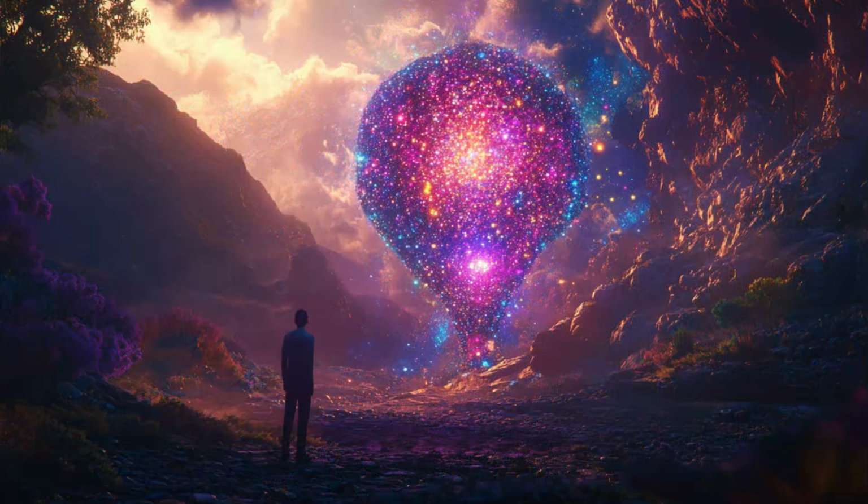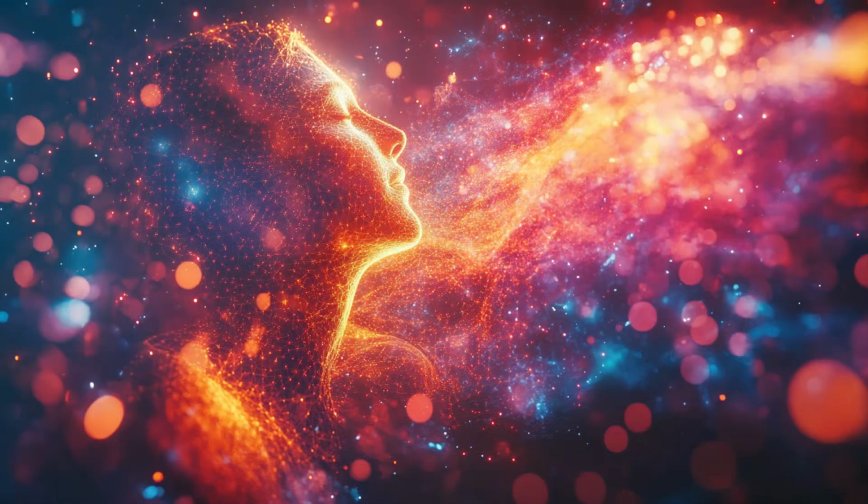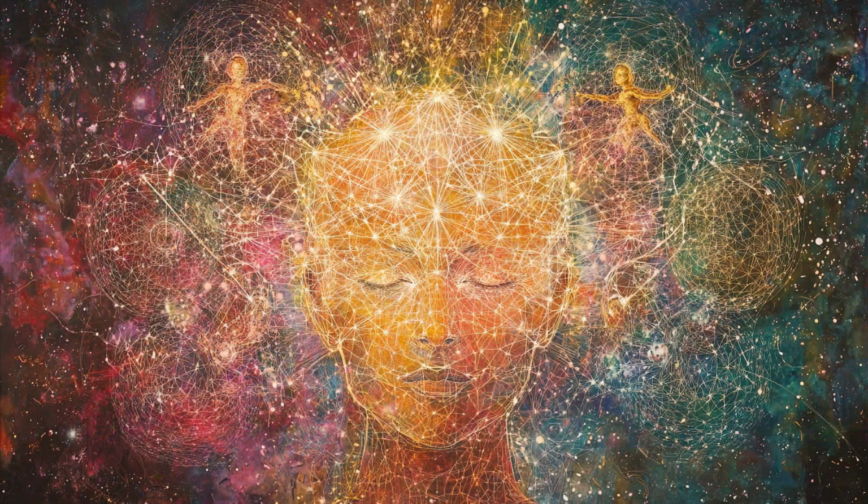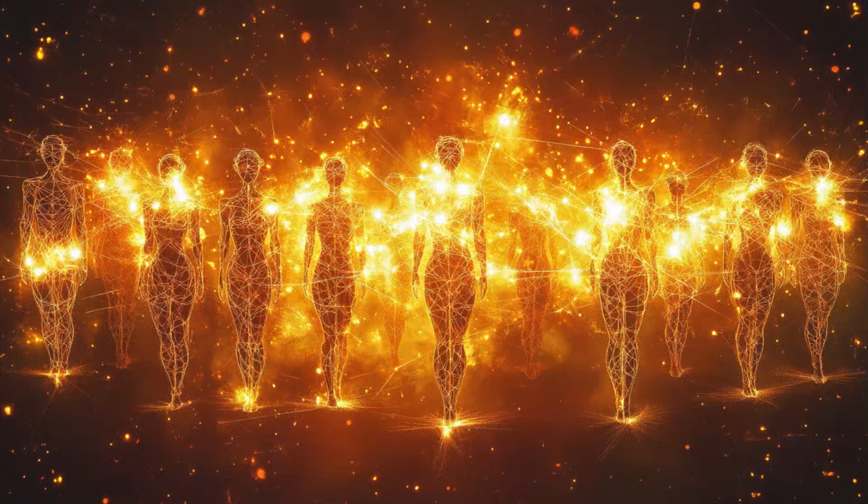Countless studies have shown that when you believe in something strongly enough, your body can begin to change in ways that align with that belief. This is why practices like placebo effects work so well. The mind's ability to influence the body is a remarkable phenomenon that science is only beginning to understand.